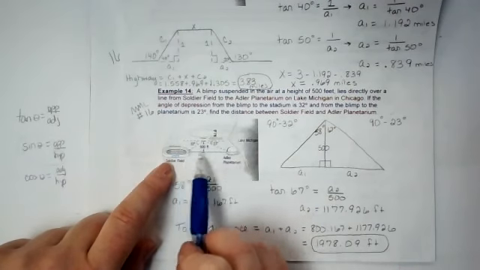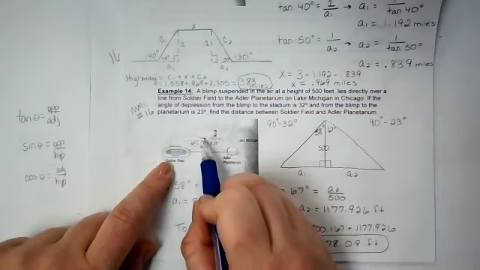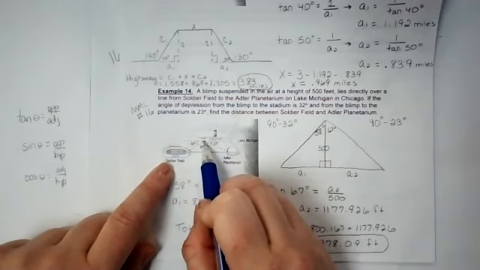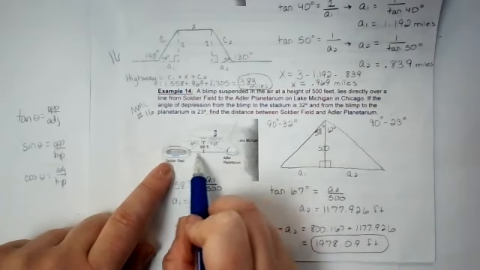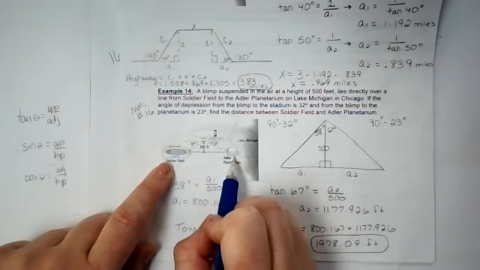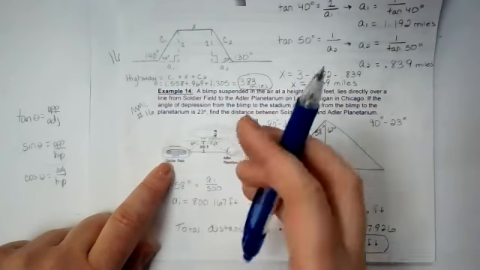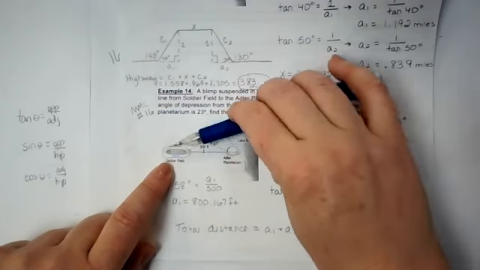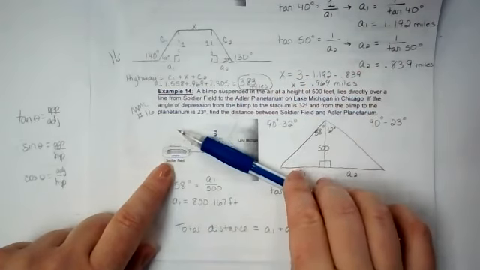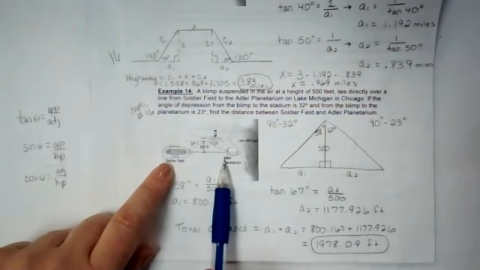Nope, they're not, I lied. We don't know how far apart they are. There's a blimp, like a Goodyear blimp. He's up in the air at a height of 500 feet above them. And this line that he's 500 feet above is from Soldier Field to the planetarium. If the angle of depression of the blimp from the stadium is 32 degrees and the angle of the blimp to the planetarium is 23 degrees, it wants us to find this distance between here.